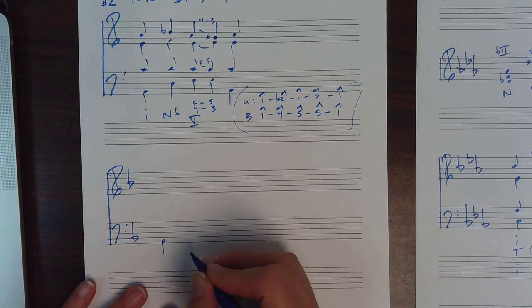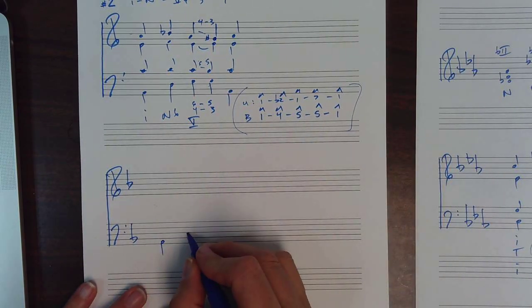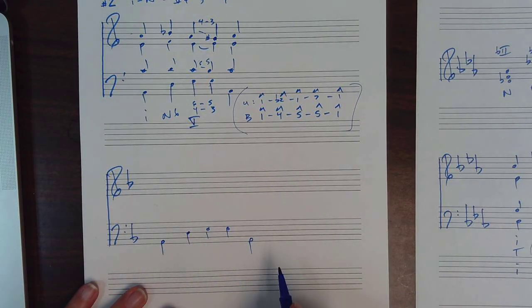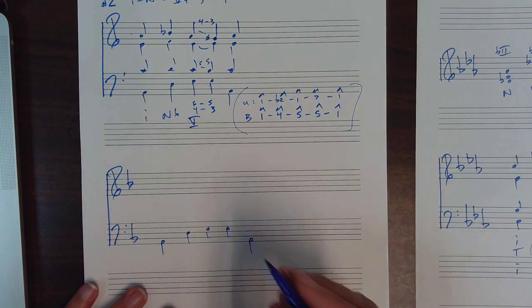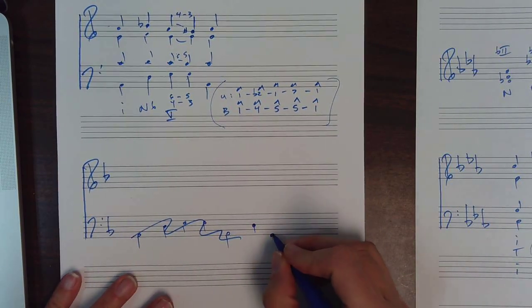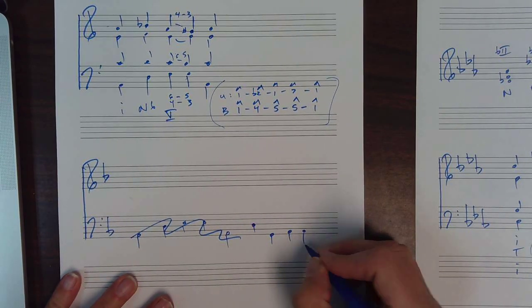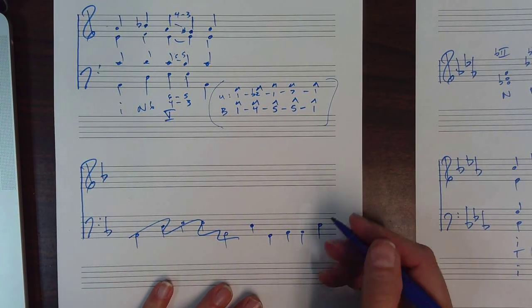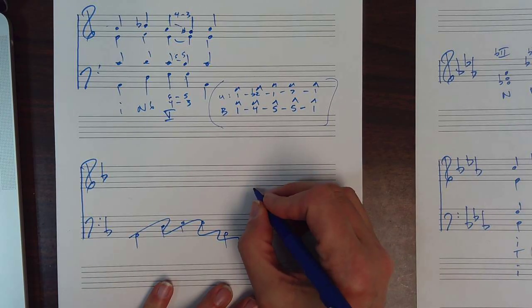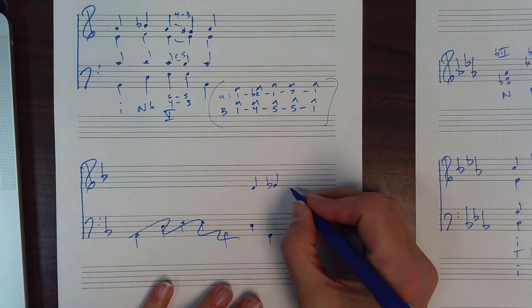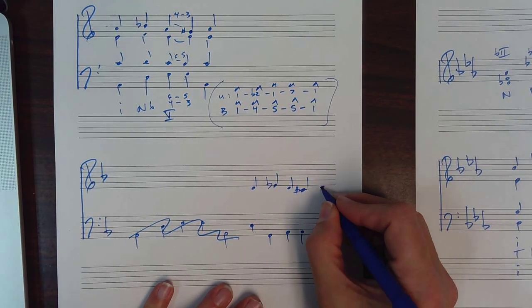Okay, so if you did this, our bass line has to be 1, 4, 5, 5, 1. The upper voice, the upper part of the skeleton, oh, I did that in the wrong key. Sorry about that. 1, 4, 5, 5, 1. And then in the upper voice, we're going to have 1, flat 2, 1, 7, 1.